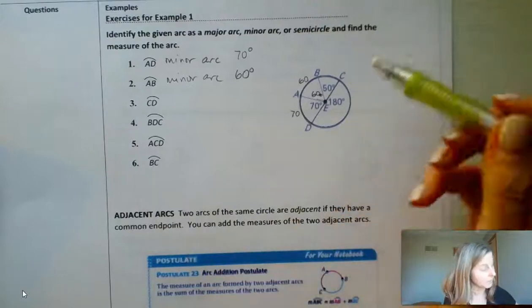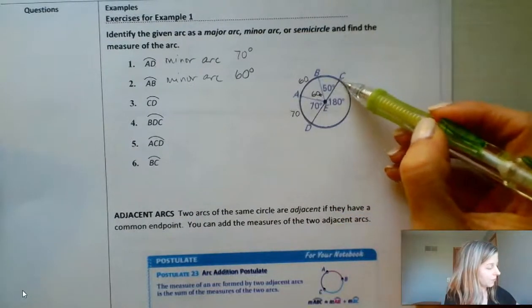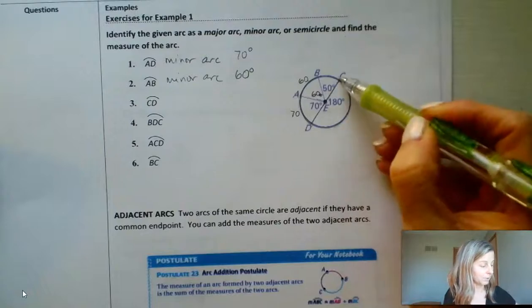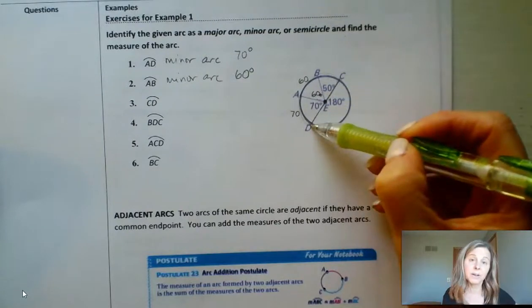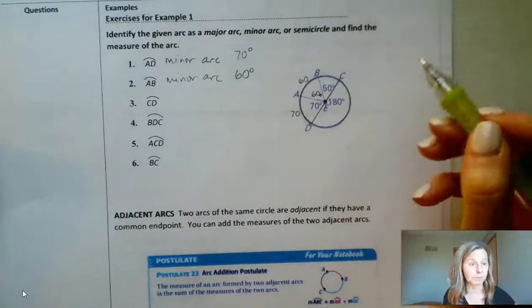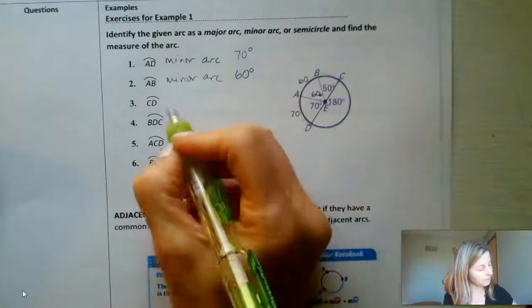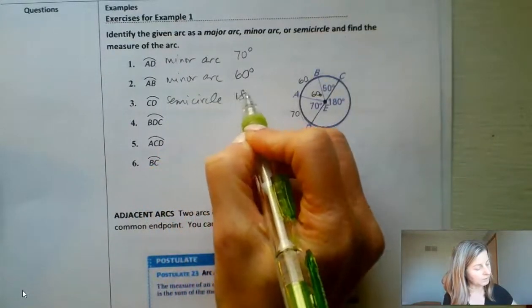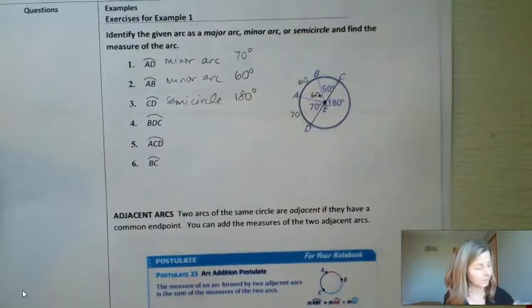Okay, CD. So C over to D. Now, if you look at that, I've gone halfway around my circle. So it doesn't matter if I go this way around or the other way, because they're both going to be halfway around. So that is a semicircle, which is also 180 degrees.